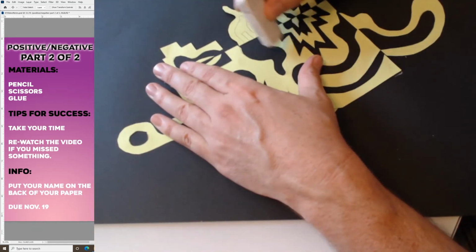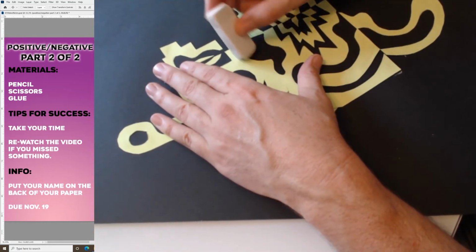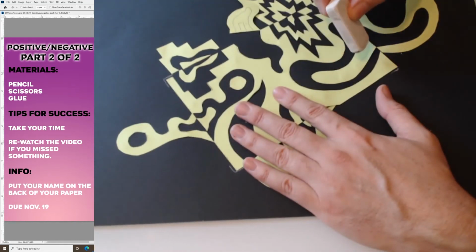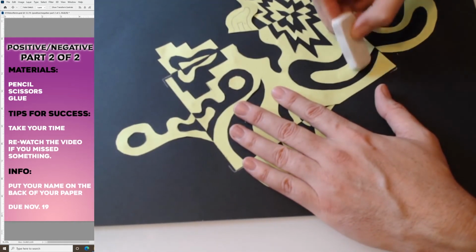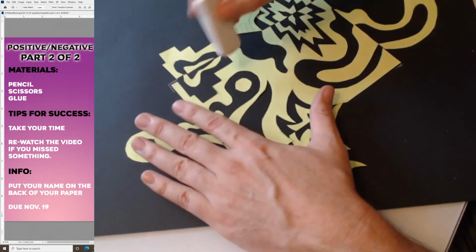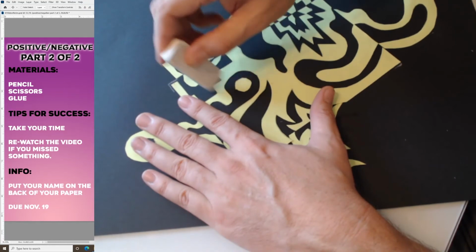Watch what I'm going to do. I'm just going to very carefully, I'm not even going back and forth. I'm just very carefully rubbing over those pencil lines, and then you could blow on the paper, or you could just very carefully try to brush it away.